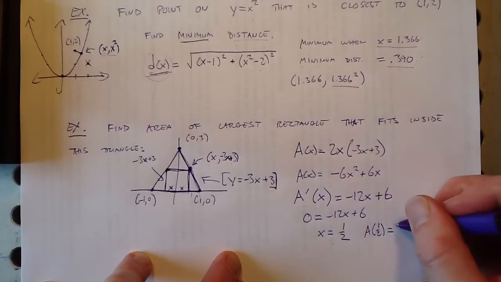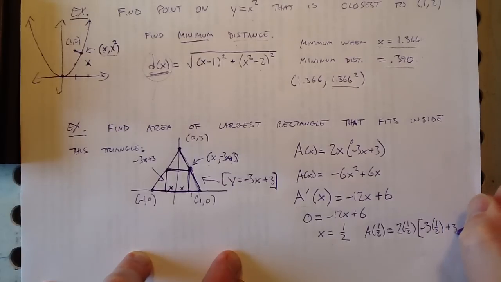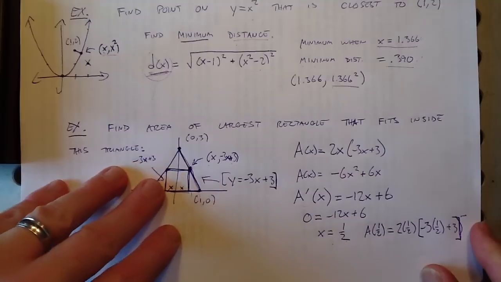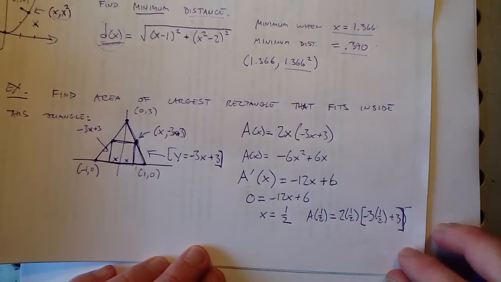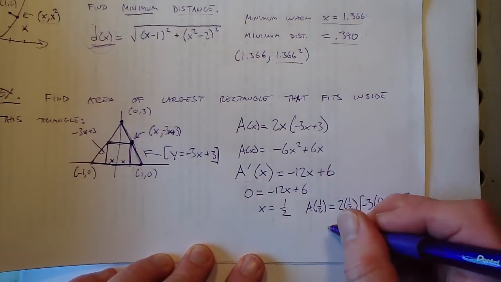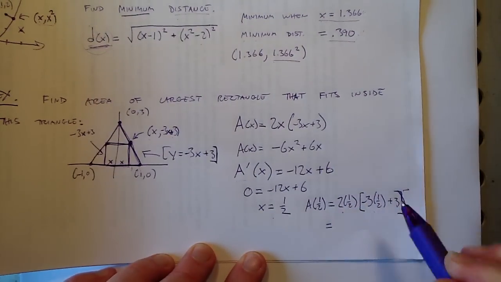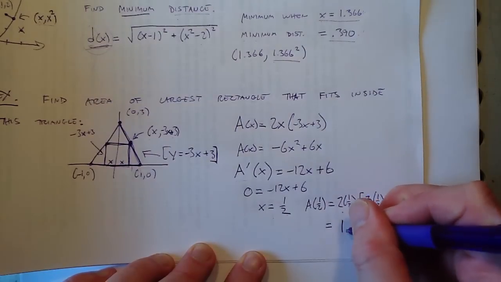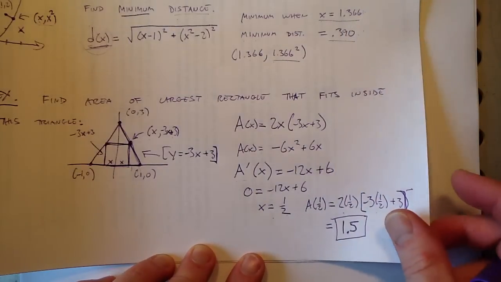Well, it's 2 times 1/2. It's -3 times 1/2 plus 3. Oops. Sorry, let me move that so you can see that whole thing. And that's 1 times 3 minus 3/2. That's 1.5 or 3/2. Okay, those are two analytic geometry type problems.